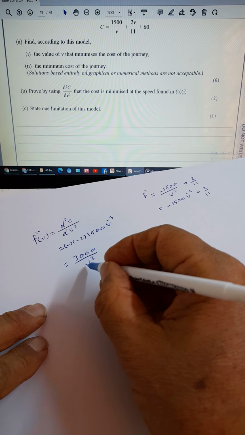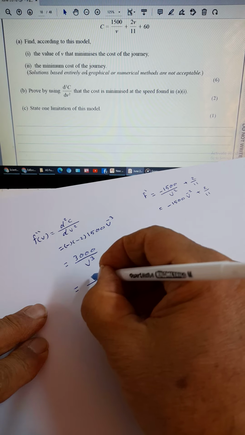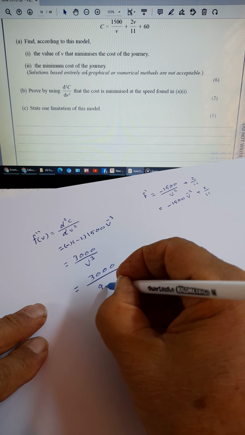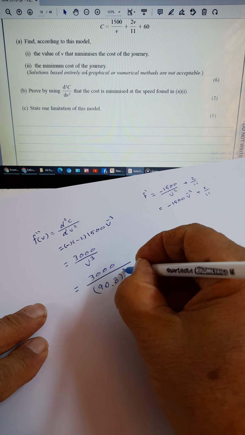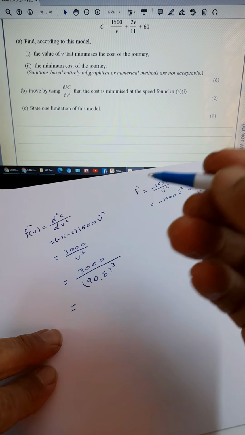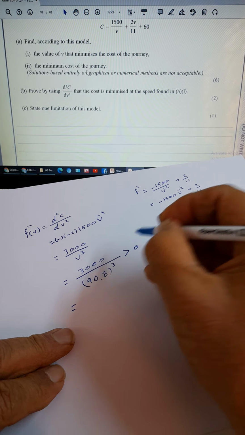Now substituting for V equals 90.8, 3000 over 90.8 cubed, and this is positive.